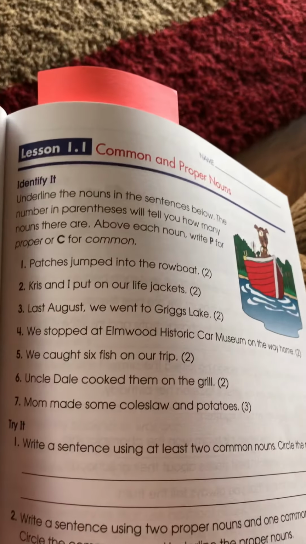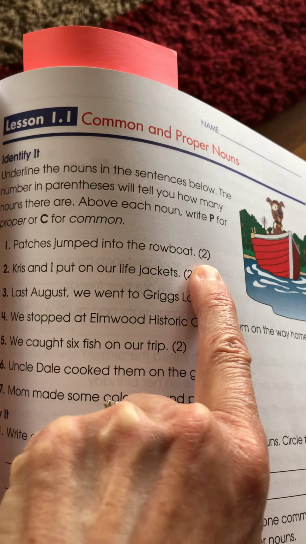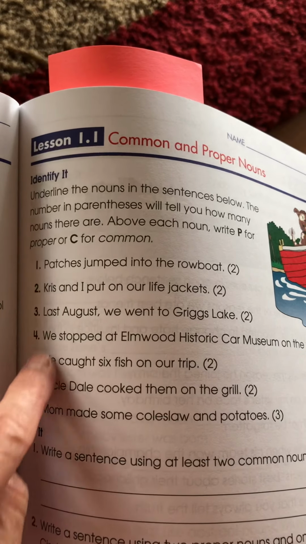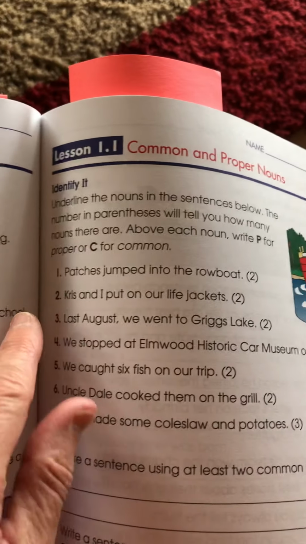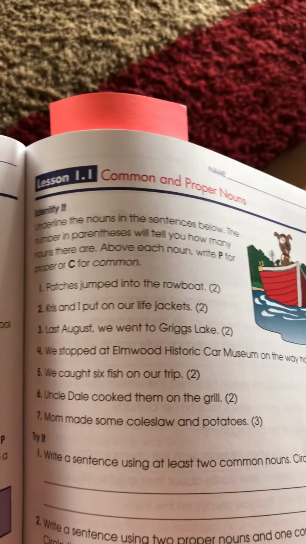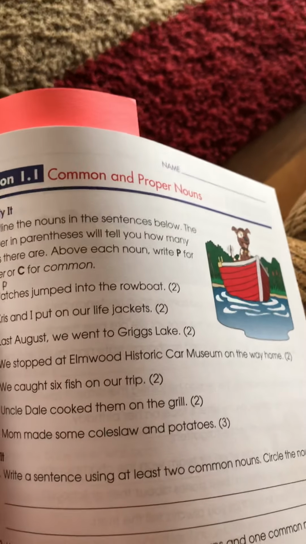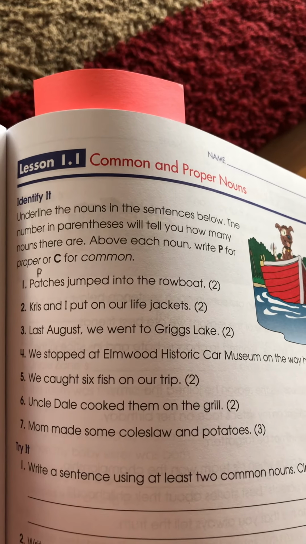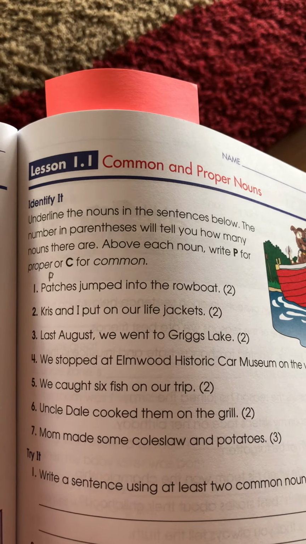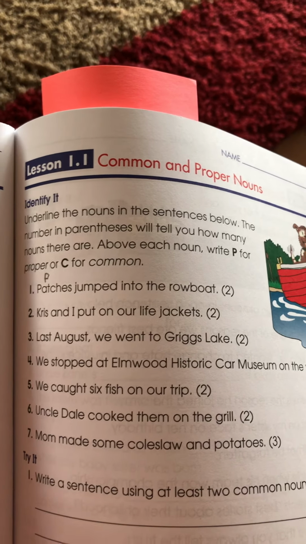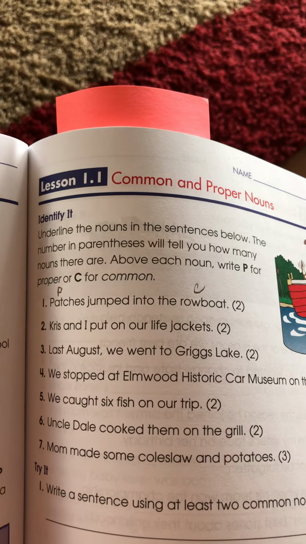So let's look back over here at this first one. Patches jumped into the rowboat. Now there are 2 nouns, so I'm going to say Patches was the name of that dog. That's a proper noun. So I would put a P above Patches. And what's the other noun? Person, place, or thing. Not jumped. How about rowboat? That's a common noun because it's not the name of a rowboat.